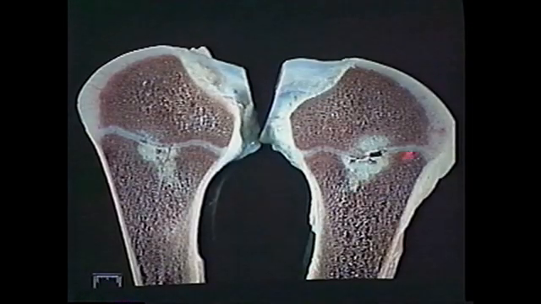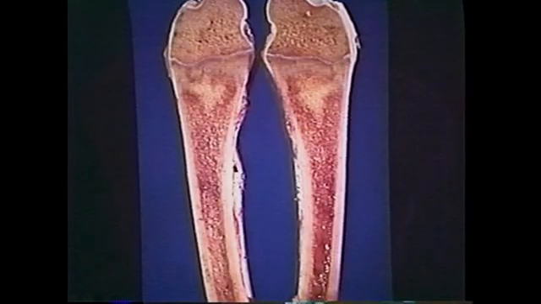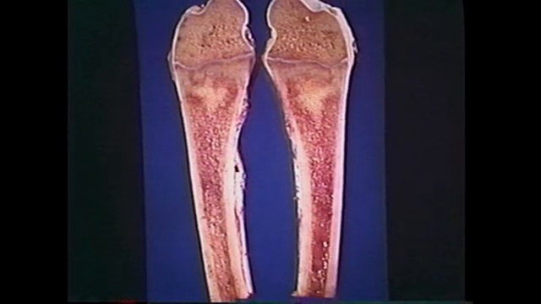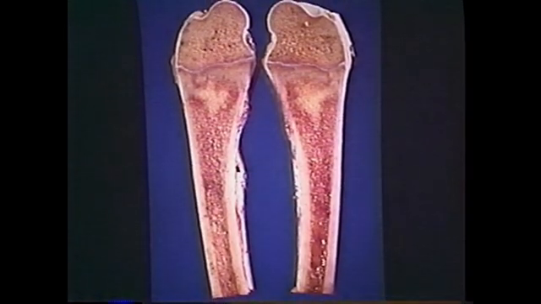And here's the characteristic location: epiphysis, physis, metaphysis, and then subjacent to the epiphysis is the start of the osteomyelitis. Mild, moderate, now it's gone through, now it's present on both sides of the physis. A real early case where the white areas of the neutrophils and the bacteria have just started in this metacarpal bone.